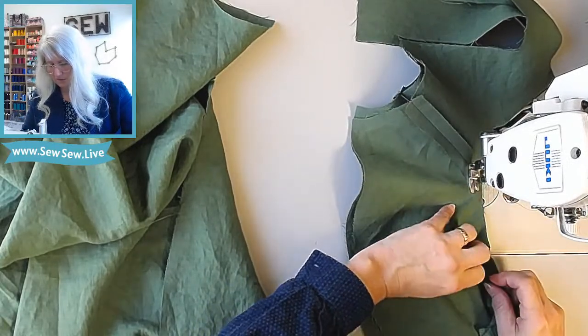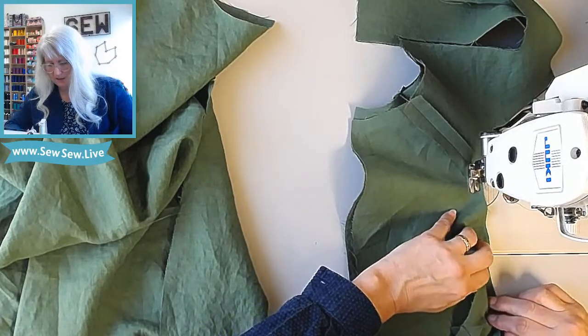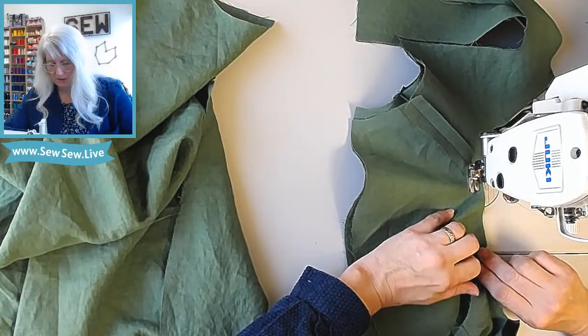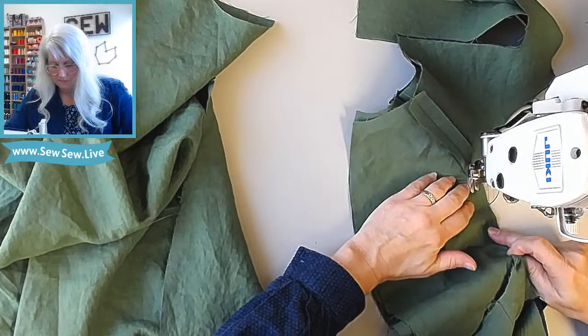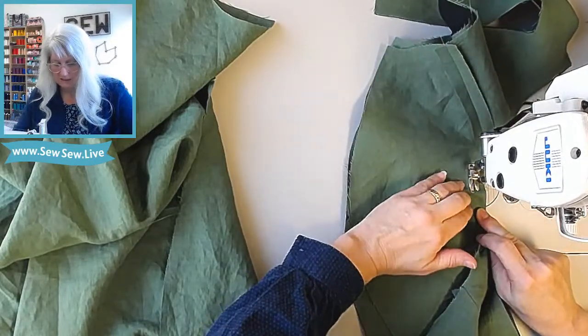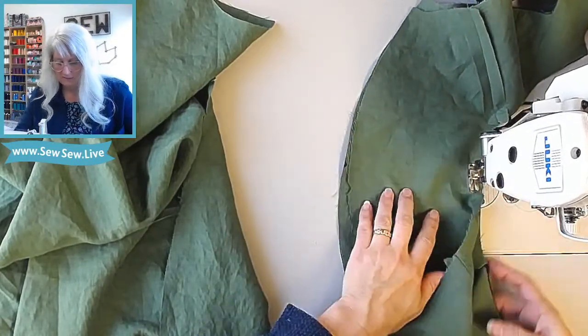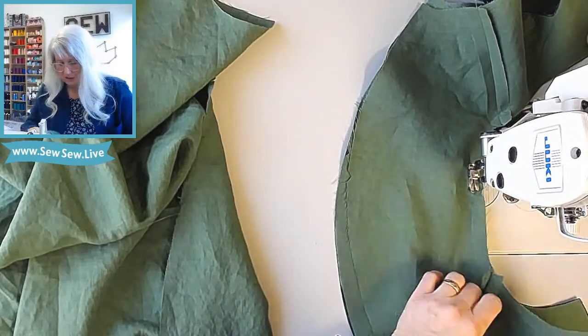I might be oversimplifying it, but I don't think it's hard. I'm trying to ease this in because the interfacing is a tiny bit smaller.